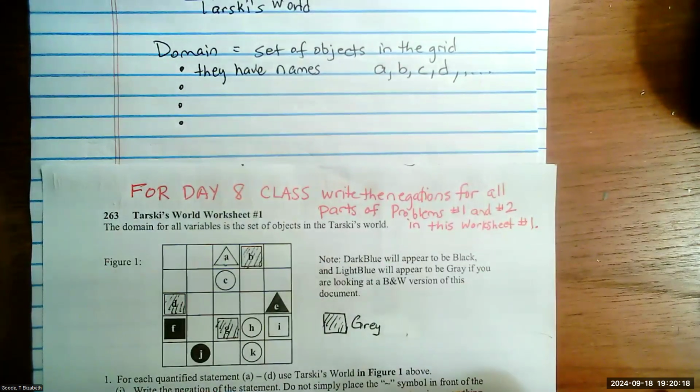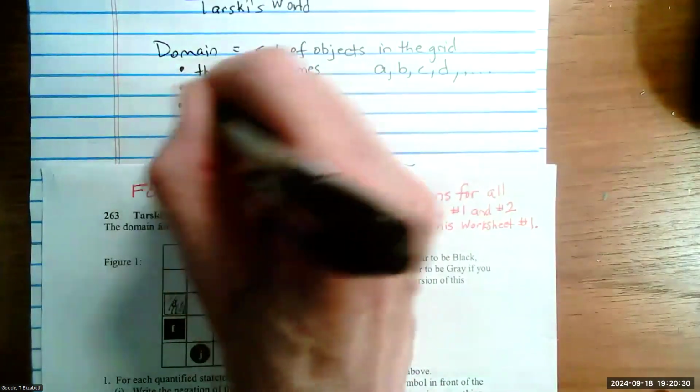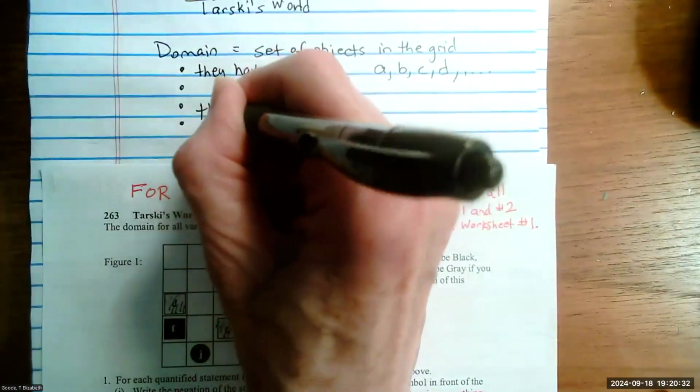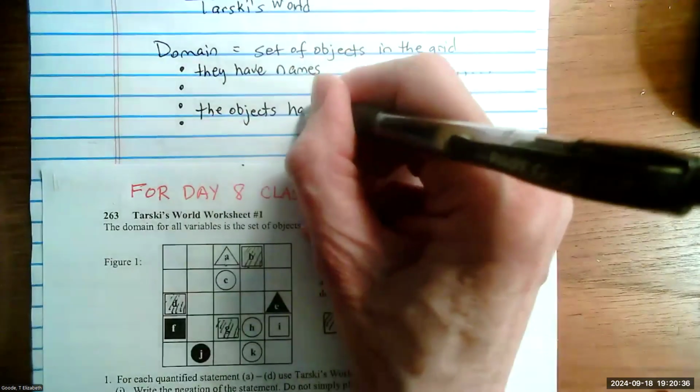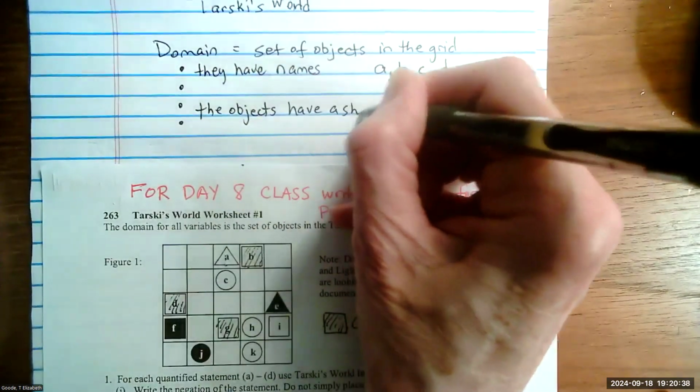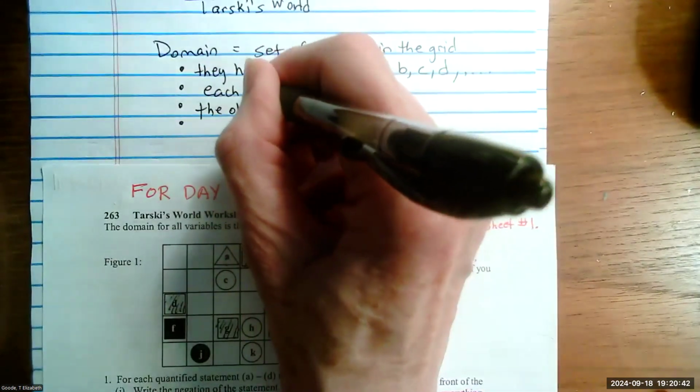Now, what other attributes do you notice? Do you see anything else that distinguishes some properties that they have? Their shape. Yeah, they have a shape and they have a shading. So the objects have, I'm going to write, the objects have shape. I'll put that as the third one just to match the notes. They have a shape, and each object has some kind of shading.